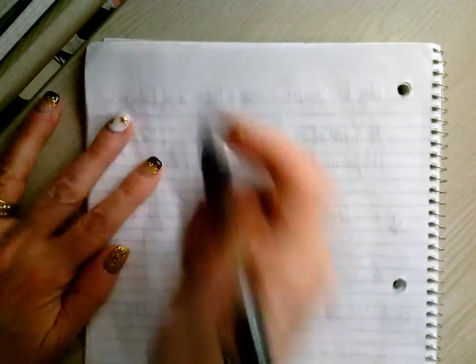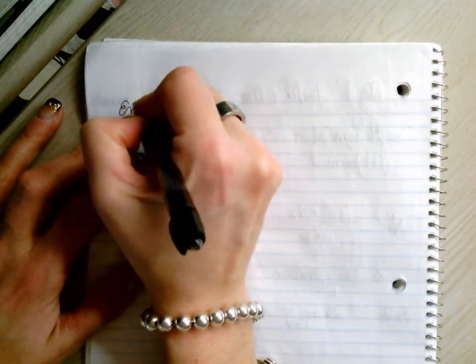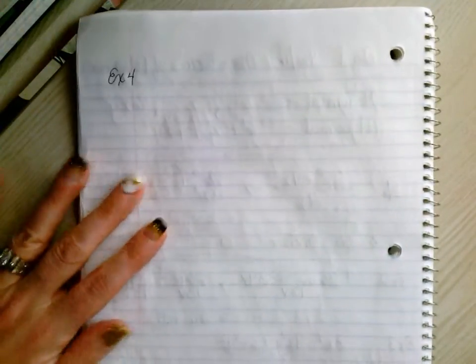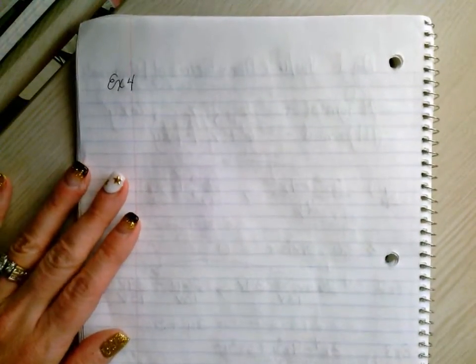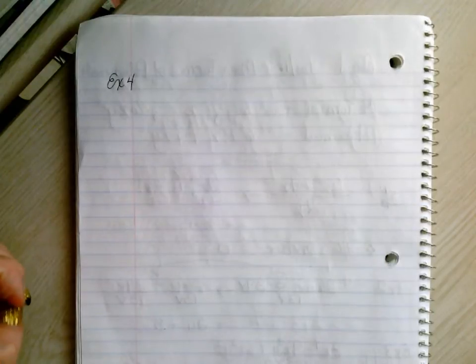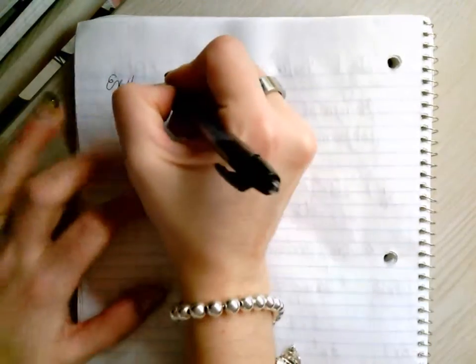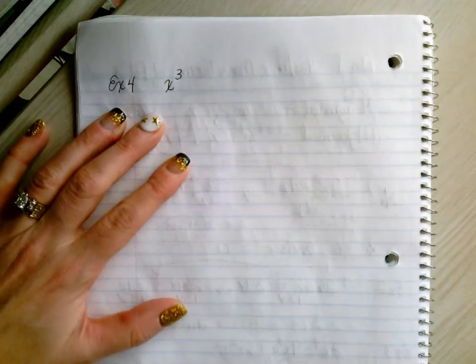Example 4. You learn when you're dividing with variables, you simply subtract the exponents and you keep the value. If it's larger on the bottom, you make that the denominator. Well, that's going to come into play here as I illustrate real quick.